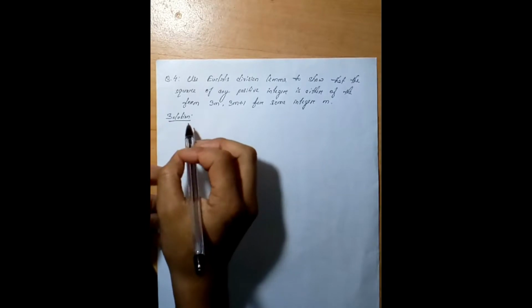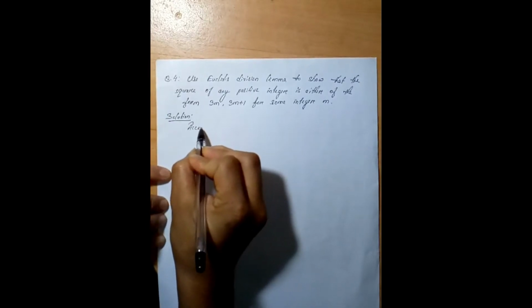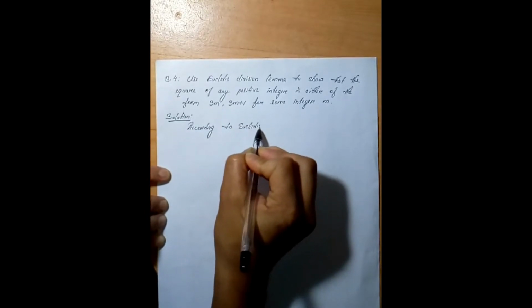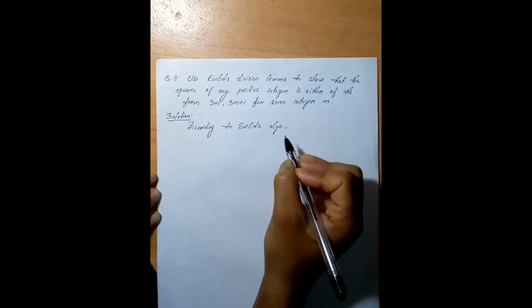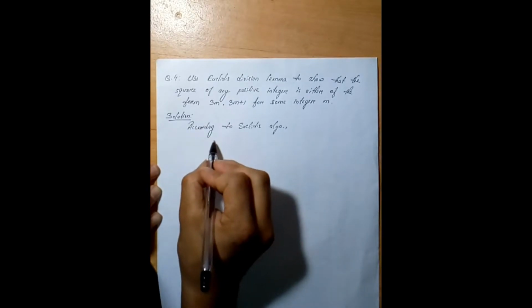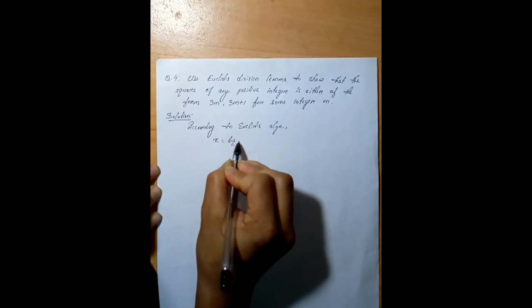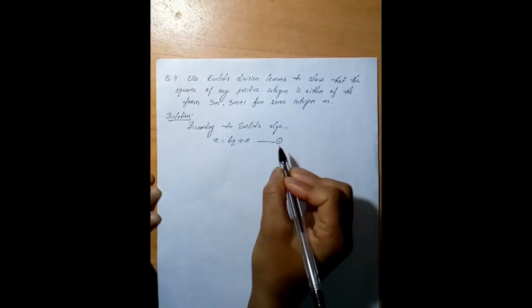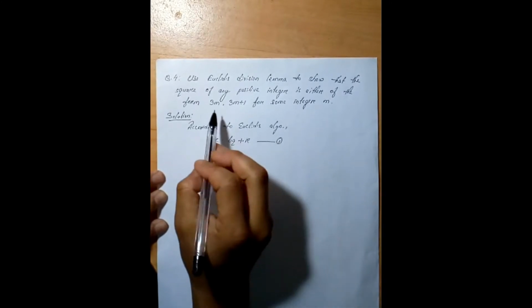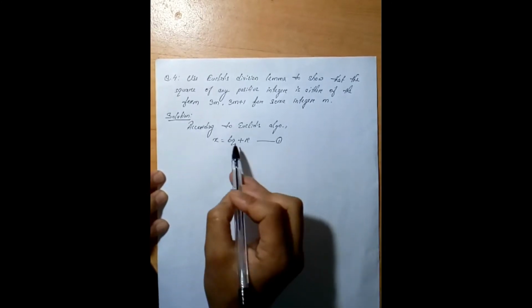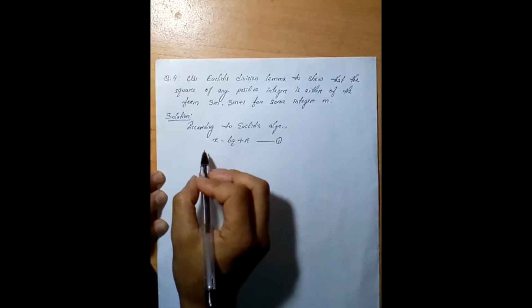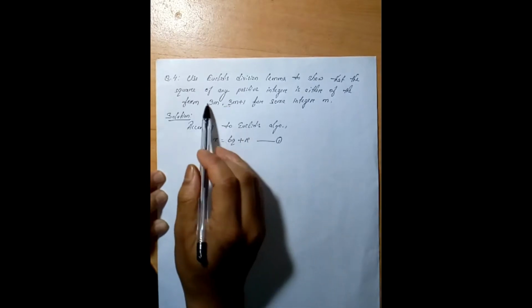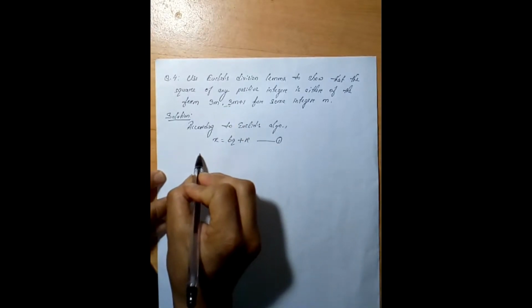According to Euclid's algorithm, we know that x is equals to bq plus r. So let's take it as equation 1. Here in the question we can clearly say that the value of b will be 3 in both the cases, 3q plus 1, like that. So 3.